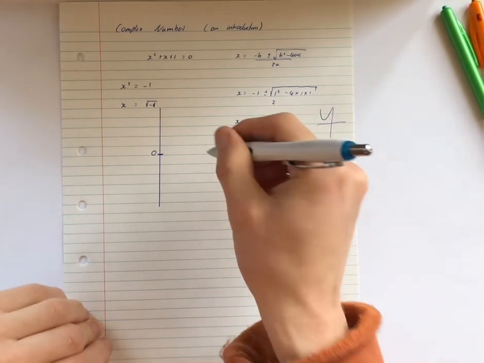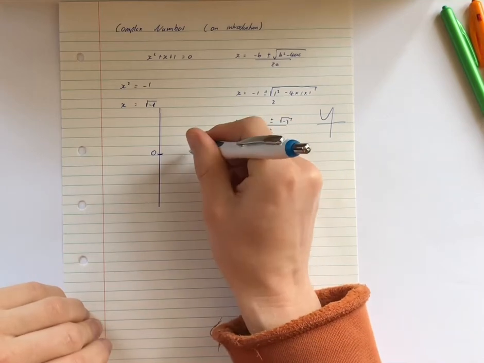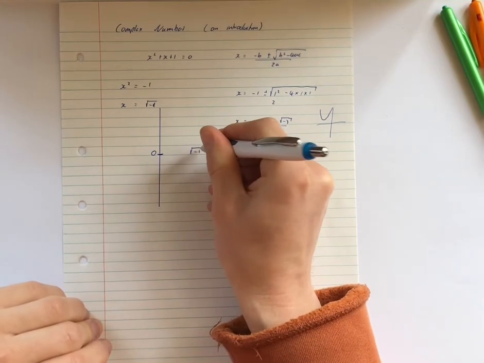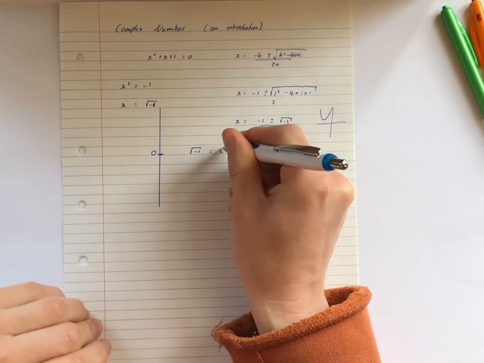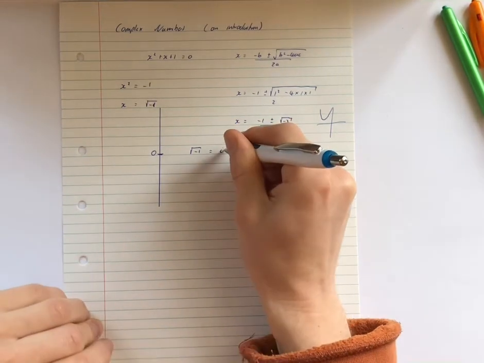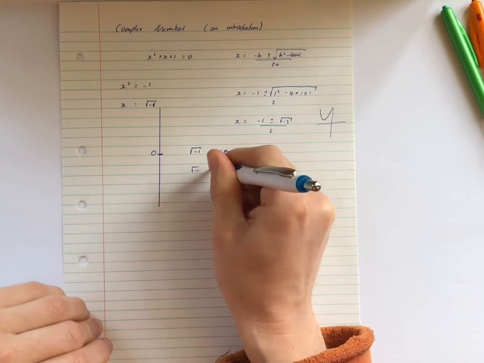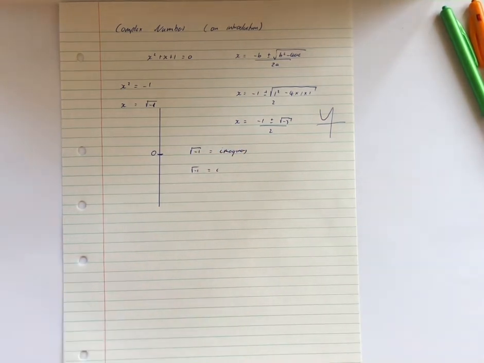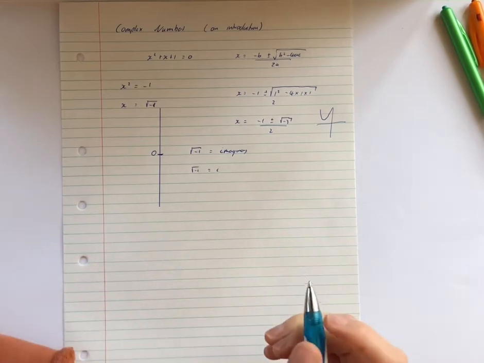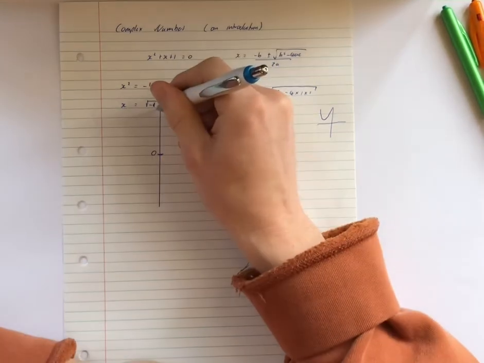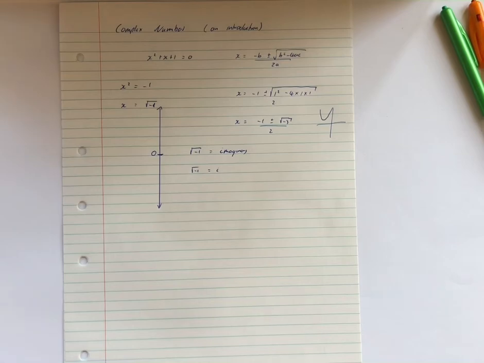But what they determined, I can't remember the history exactly, but that the square root of negative 1, they said it was imaginary. I'll actually write that word, imaginary. So they said the square root of negative 1 was imaginary.